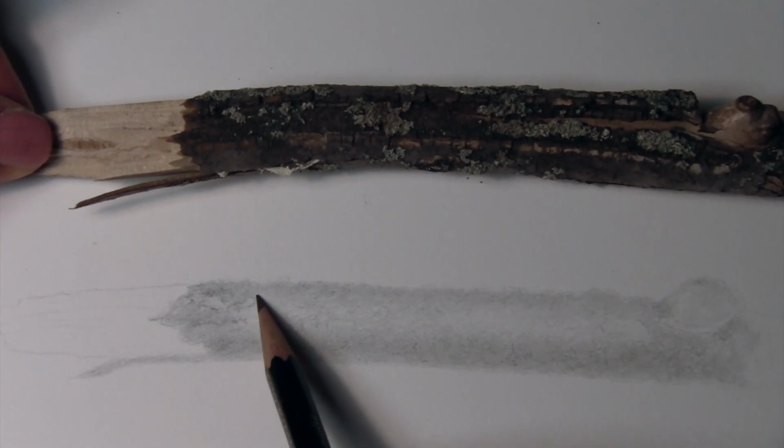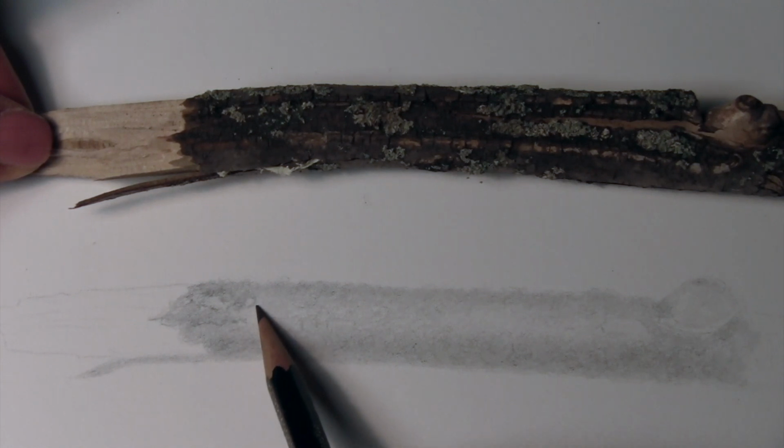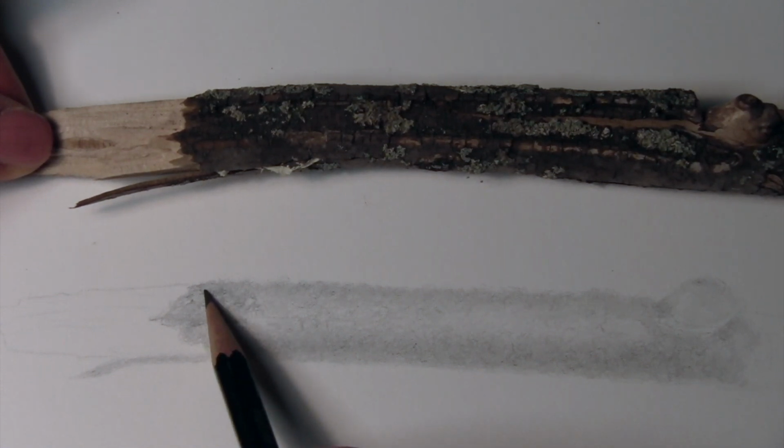And you can almost, with a very light line, outline your lichen and then blend that line into the area around it so that it doesn't look like an outline any longer.